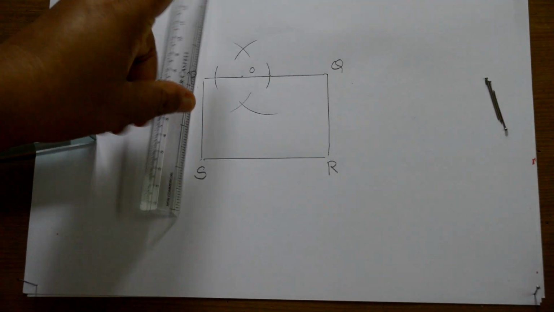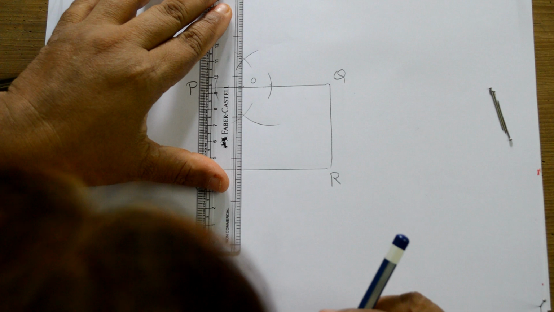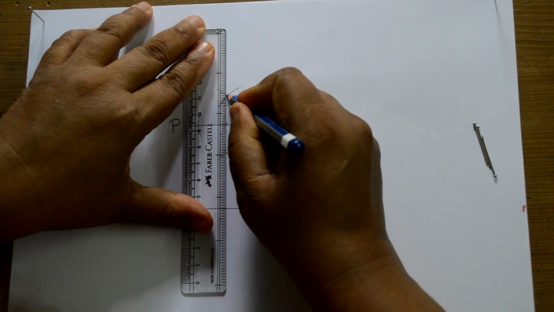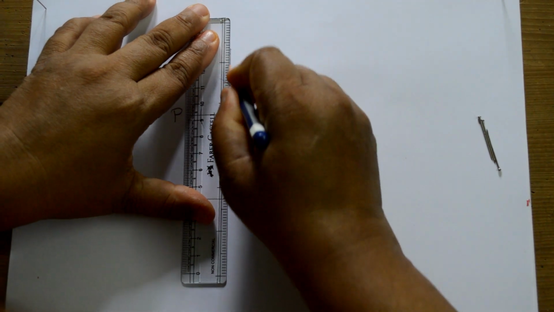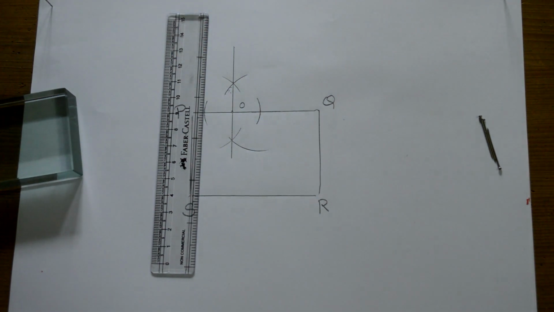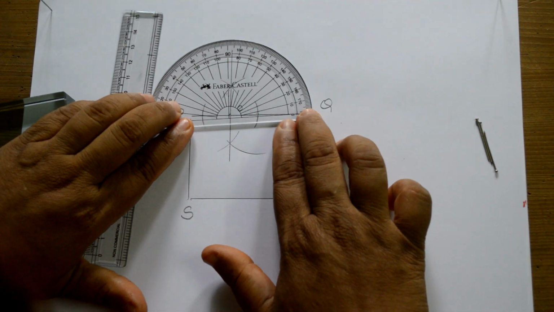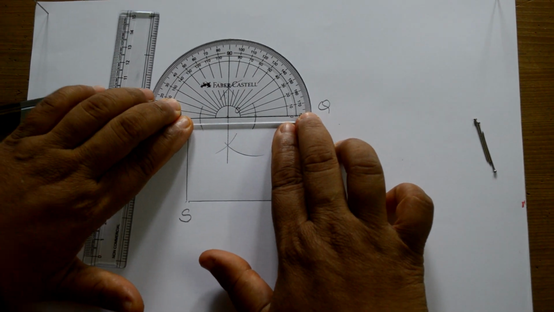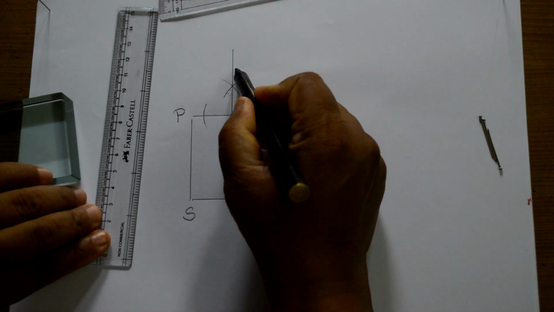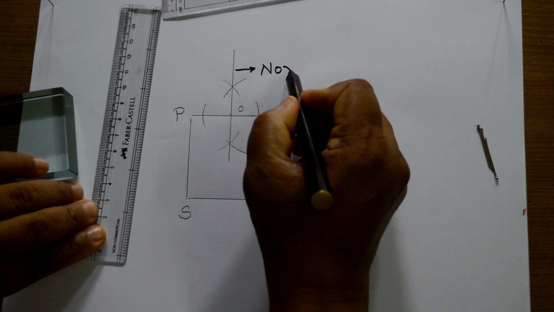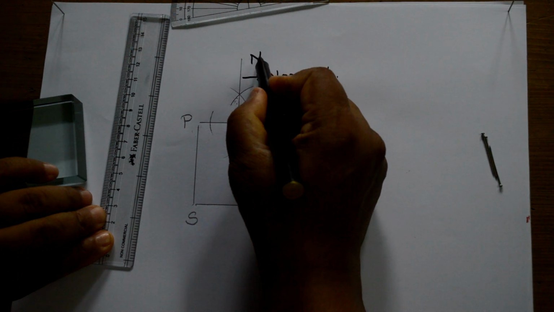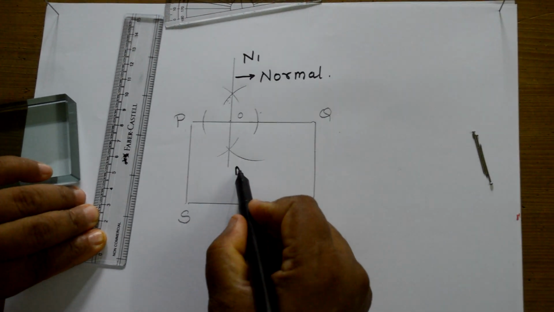Join these two arcs, you will see that the line passes from the point O, and if I measure, it will be 90 degrees. Yes, so this is known as normal. Let me label it as N1, M1.